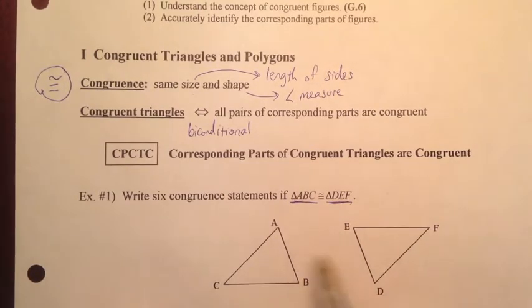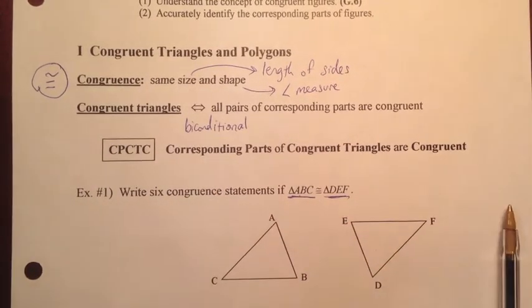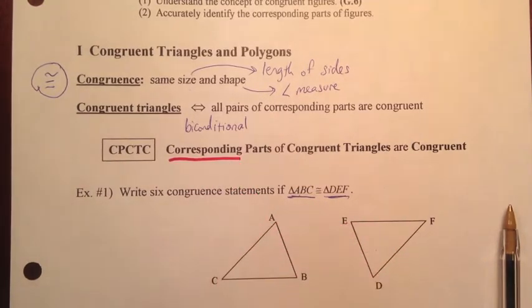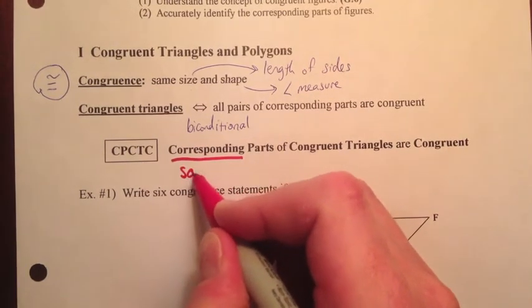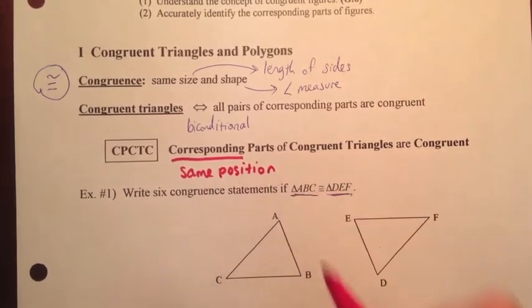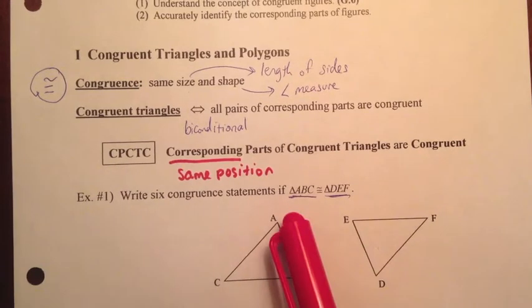One thing before we start labeling this picture here to remember, the idea of corresponding. Okay, when you see that word corresponding, what that means is you're looking at two things that are in the same position. It could be a point, it could be angles, it could be sides. They're in the same position, just in a different place in the picture. But they're in the same position compared to everything else. So write 6 congruent statements.